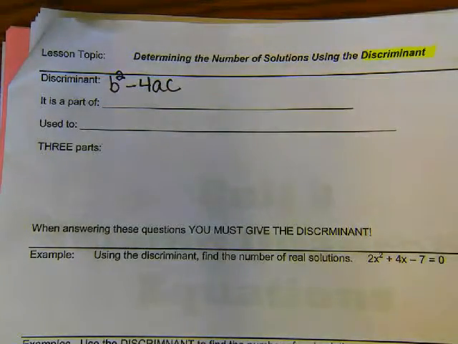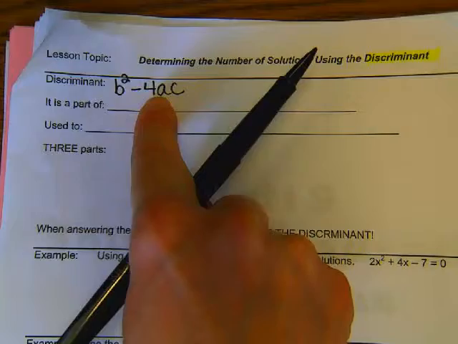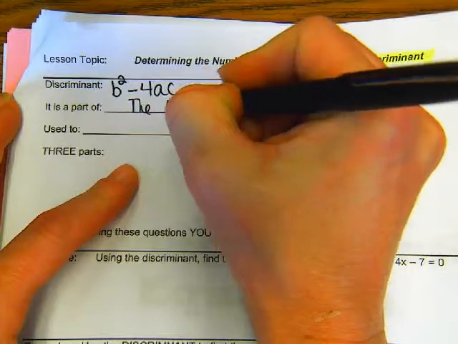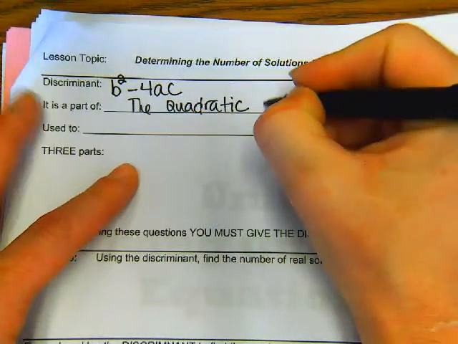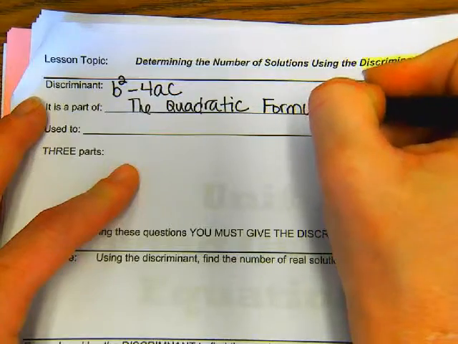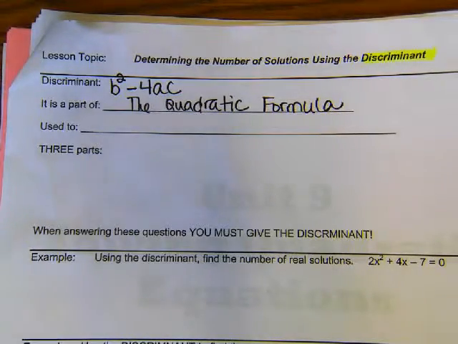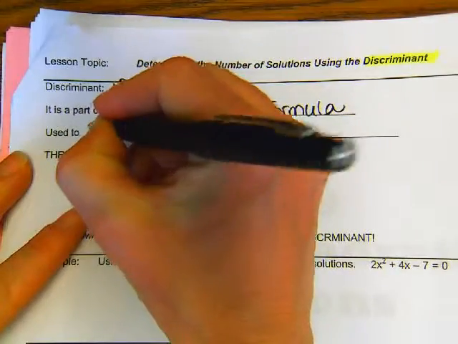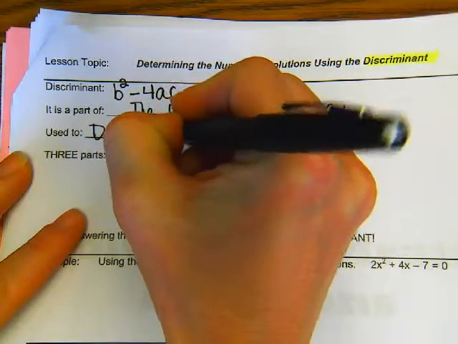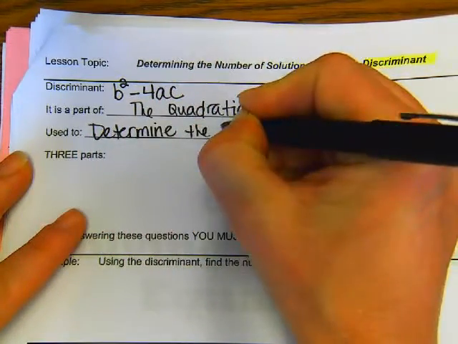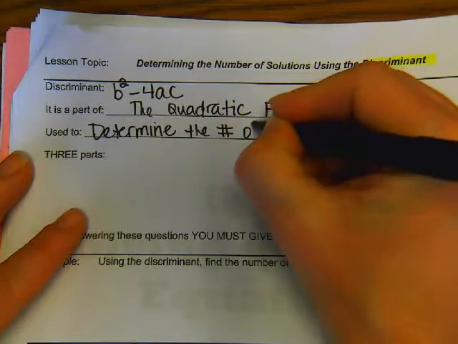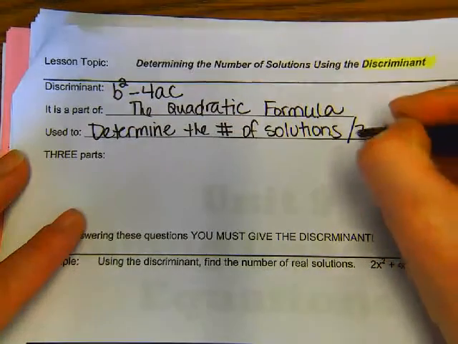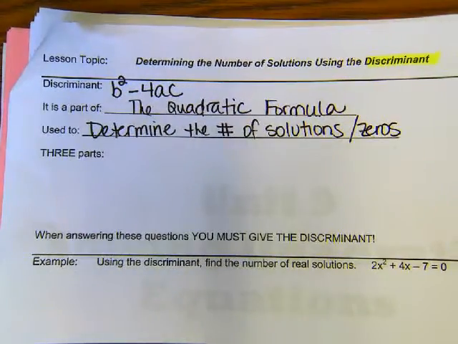That's what the discriminant is. It is a part of the quadratic formula. Hopefully you recognize that. And what it allows us to do is to determine the number of solutions or zeros of the quadratic.